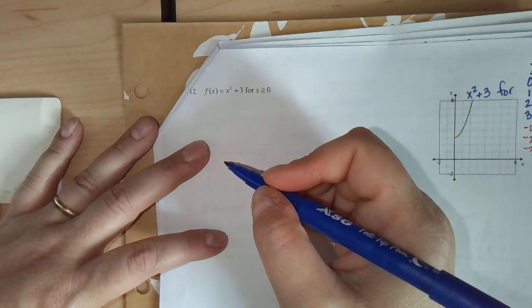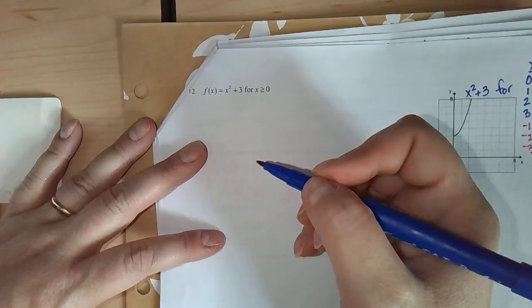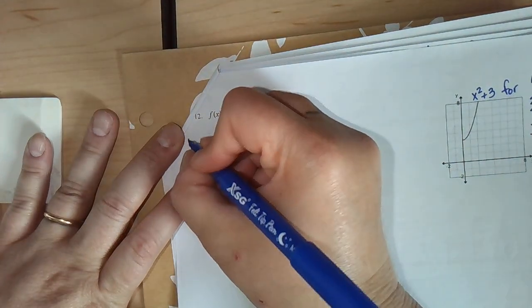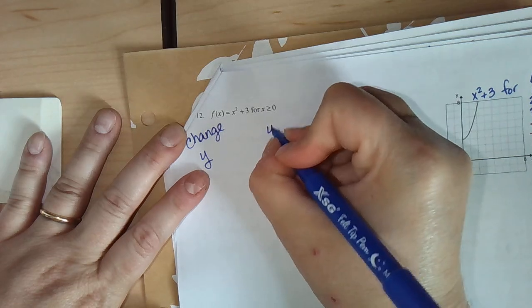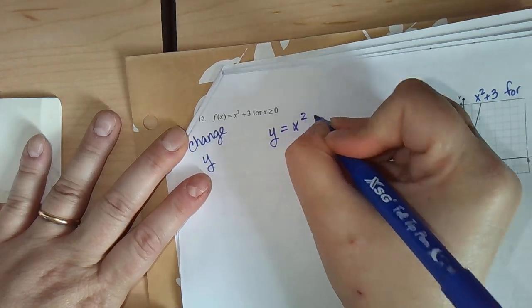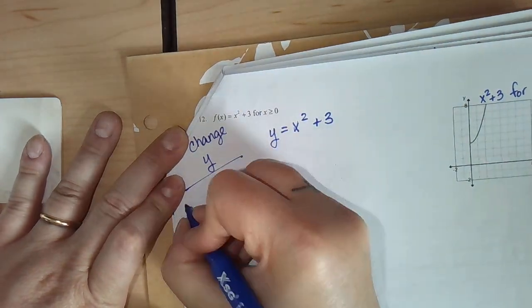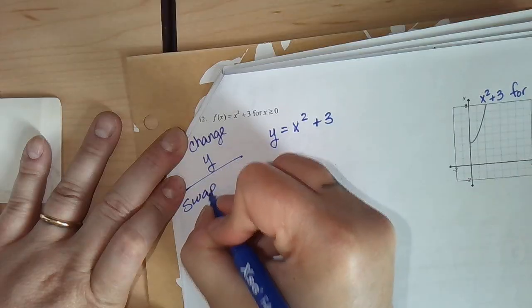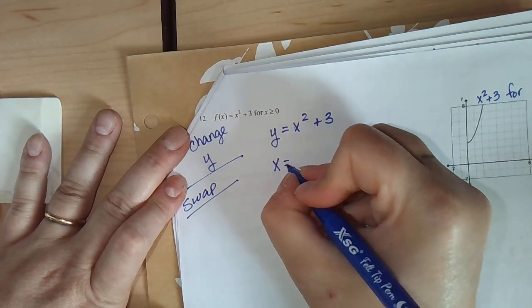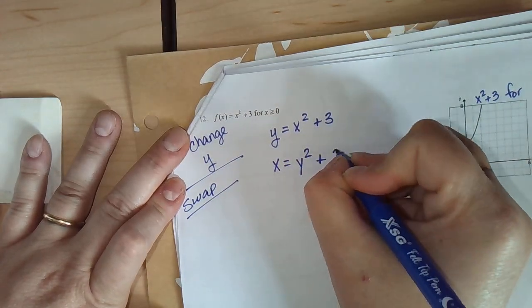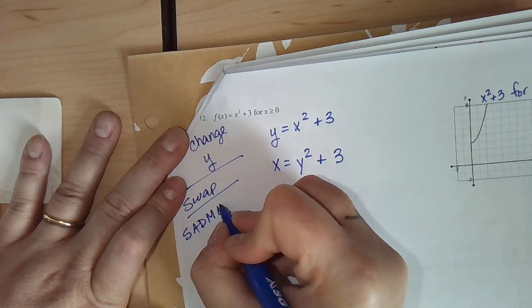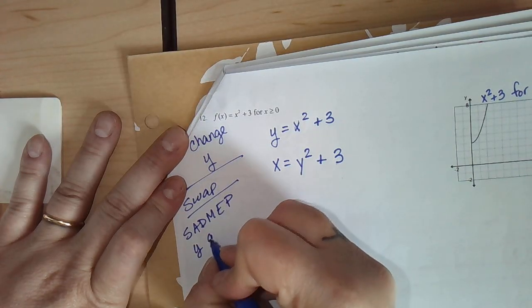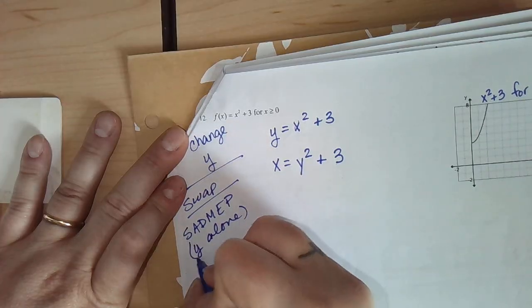Okay. So first, let's do the inverse. We have to change that funky fresh f to a y. So we'll have y equals x squared plus 3. Then we got to swap. So we have x equals y squared plus 3. Then we got a SADMAP to try and get y alone.